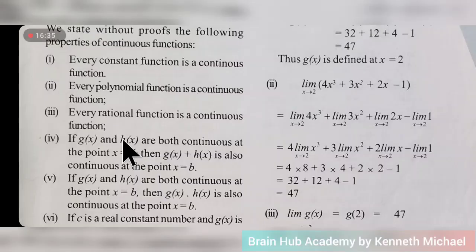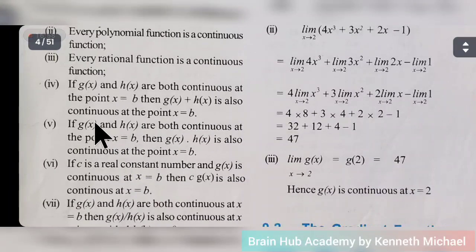It is actually b, h of b. So take note of that. So h of b. All right, so if the variables are equal to themselves, the addition of their functions is also continuous at the point where they were equal to themselves.